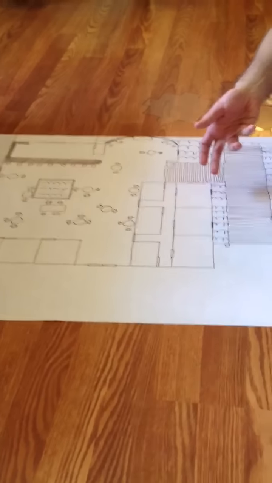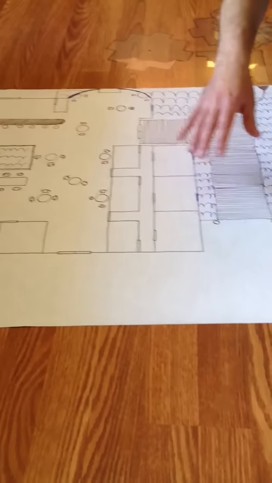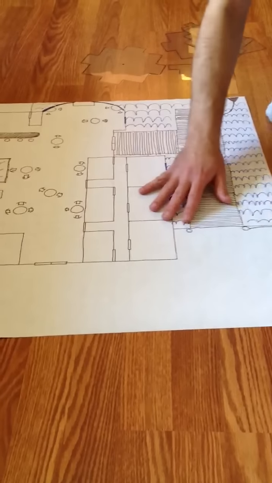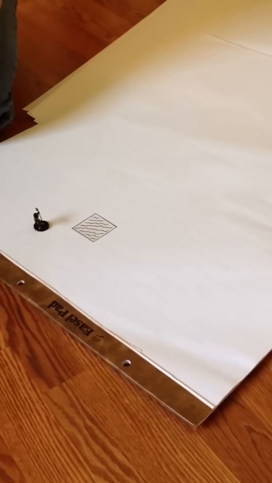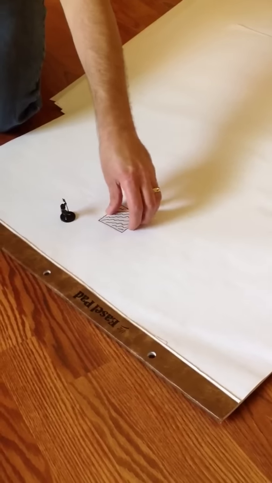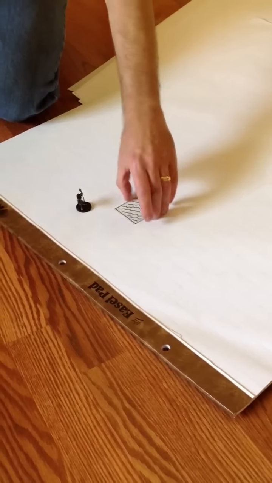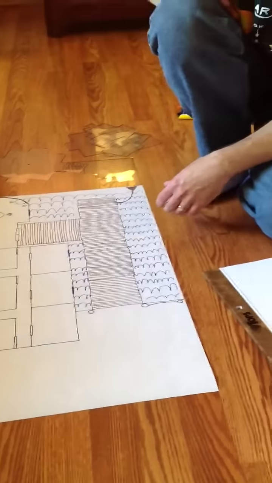My thinking right now is that I would just cut out the right sized rooms and then have a blank piece of paper like this, and then just lay them down as they discover those rooms, rather than having the whole thing on one piece of paper and then trying to cover them up, which might be a little bit tricky. So that's pretty much it.